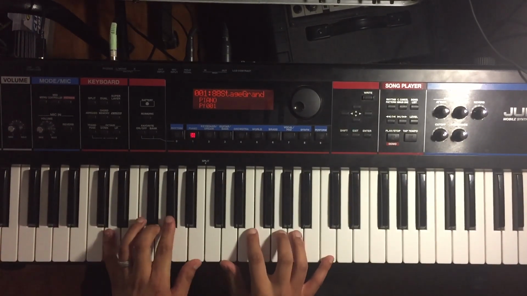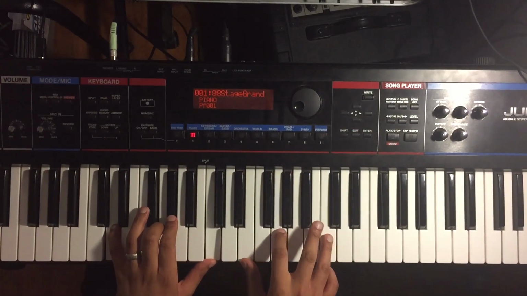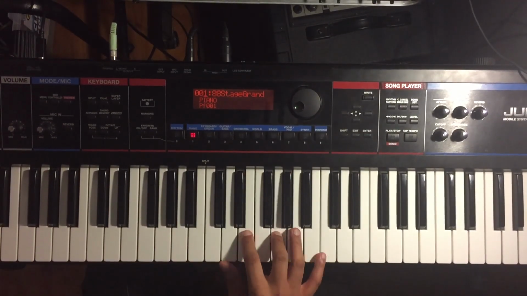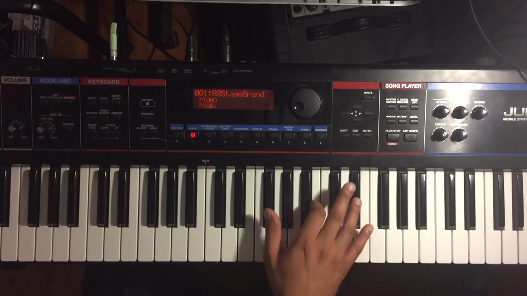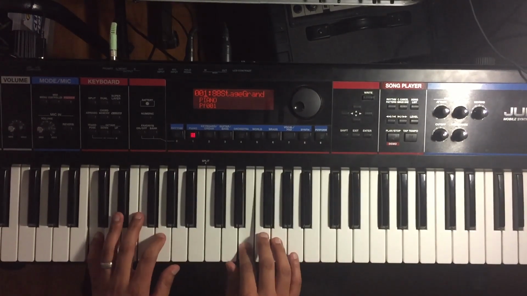And you can do the same thing with the inversion of the C. So we have C here, and you can take it a half step there. We have this C, and you can do the same thing there.